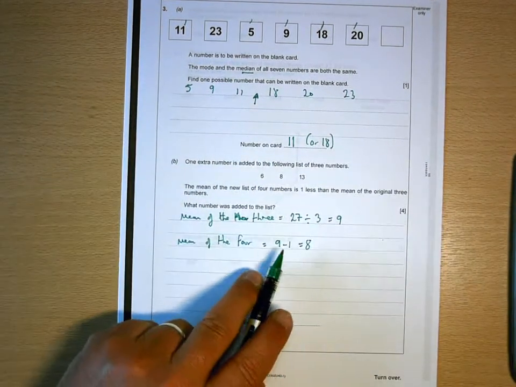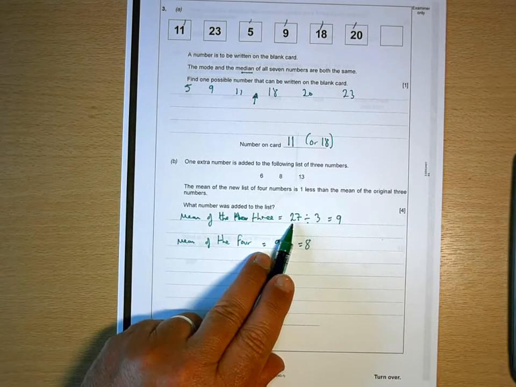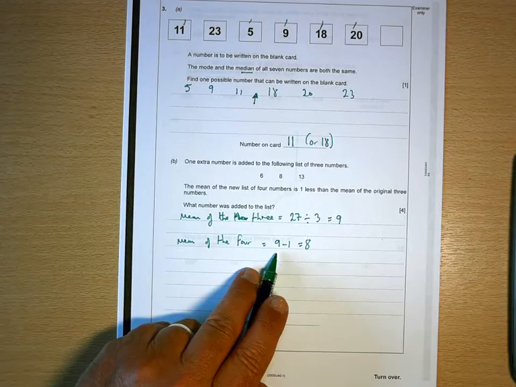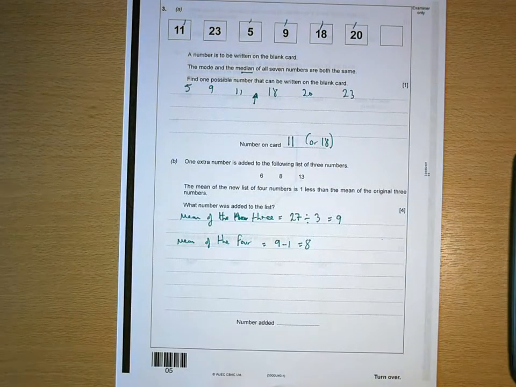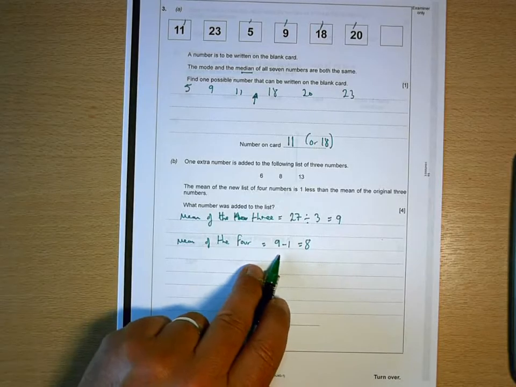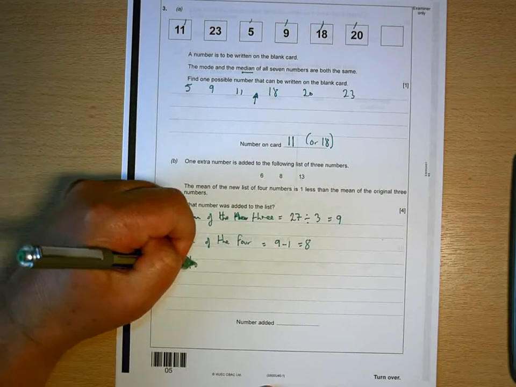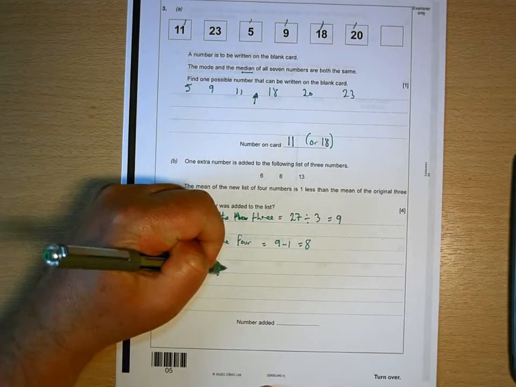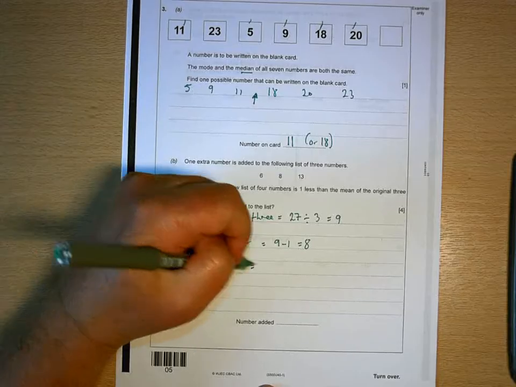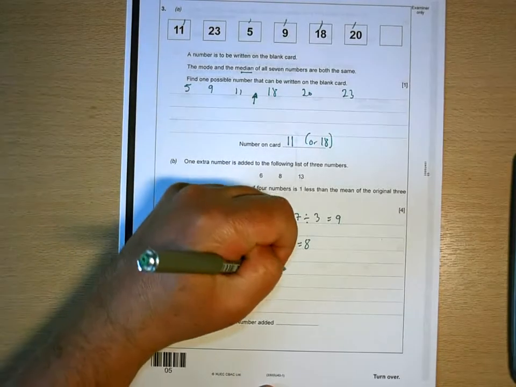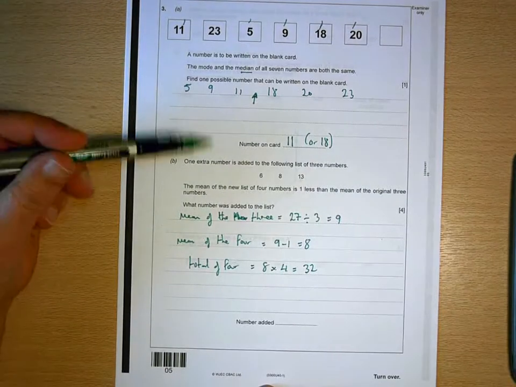So in order to work out what the missing number is, I know that the total of those 3 is 27. So if I can work out the total of the 4, then the difference would be the new card. If I know the mean is 8, and I know there are 4 numbers, then the total of the 4 will be 8 times 4, 32.